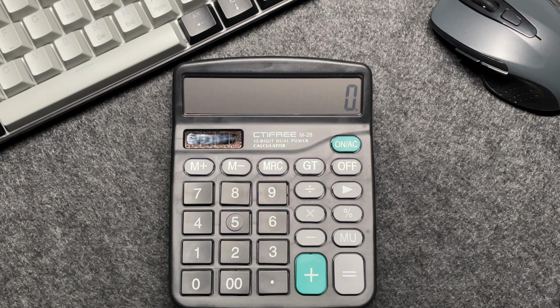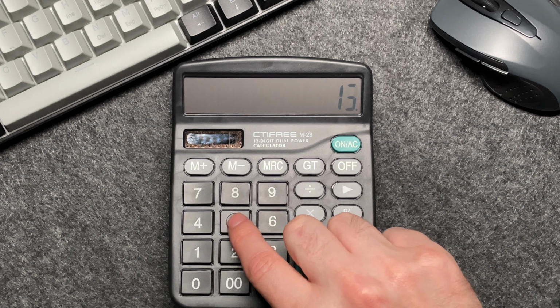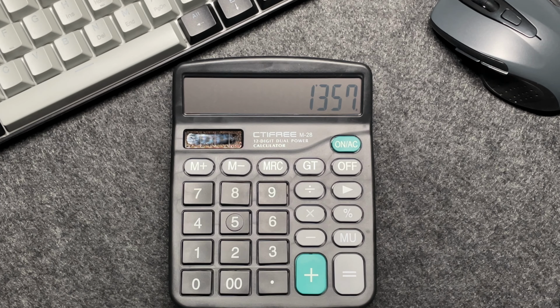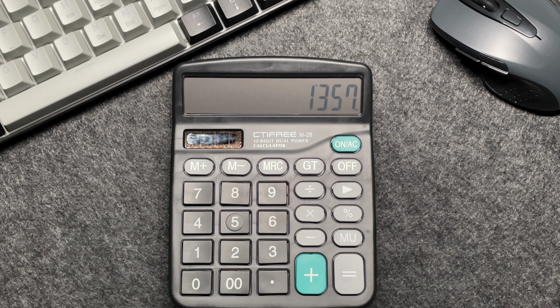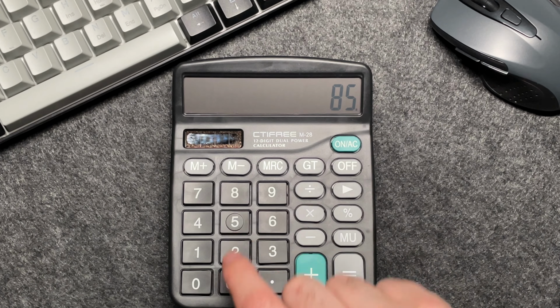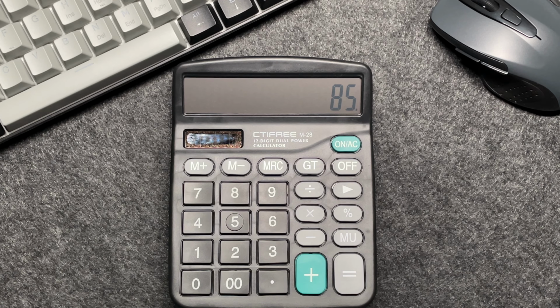Enter the original price, which is $1,357, into your calculator, press the multiply button, and multiply by 85. Now, you may be wondering, why do we multiply by 85?